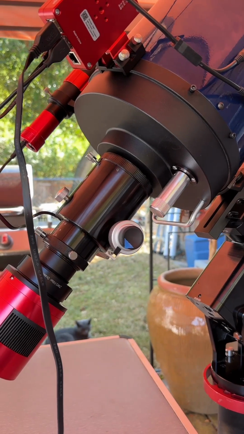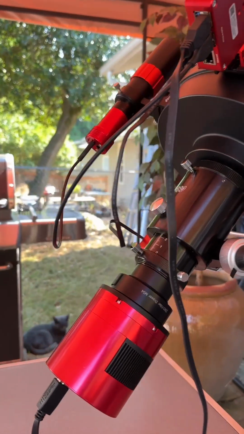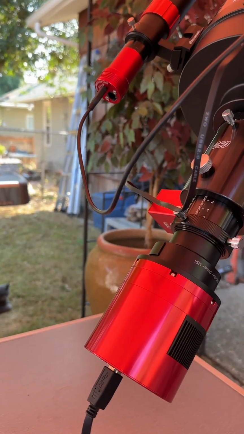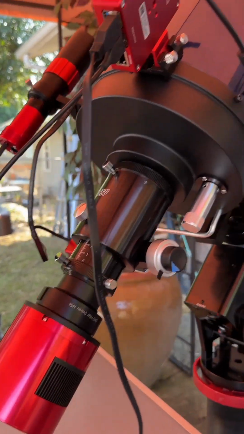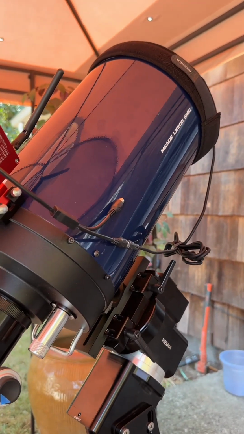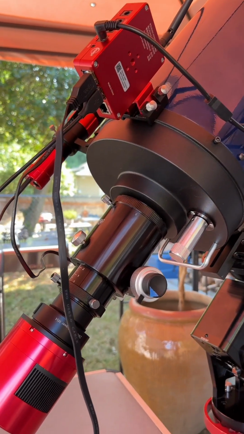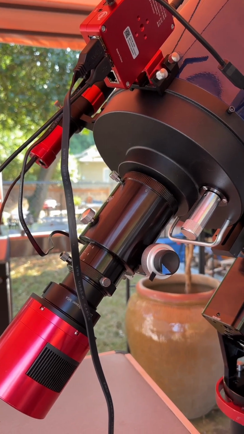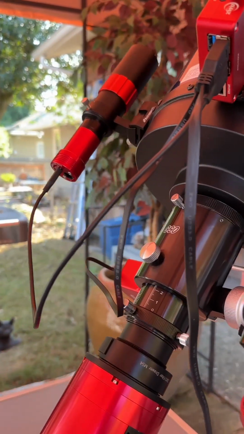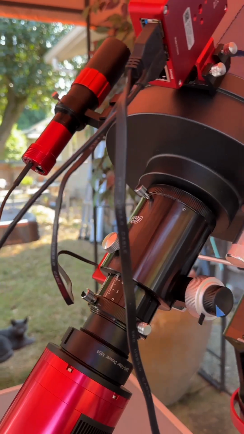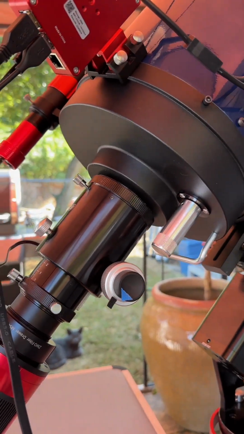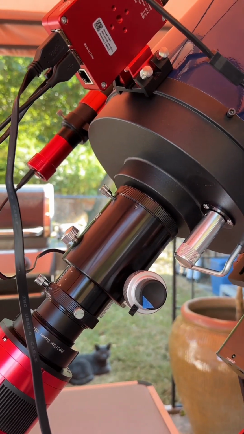As you can see here, I've got my ZWO EAF attached to my telescope. It's an 8-inch SCT from Meade, and I've installed a Crayford focuser from GSO on it, and right now I'm going to try and compensate for the backlash.